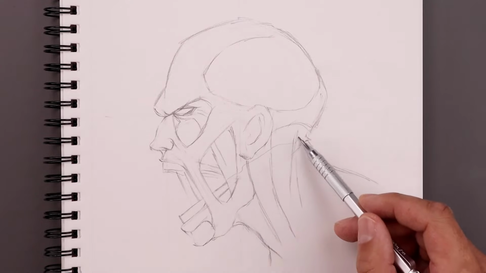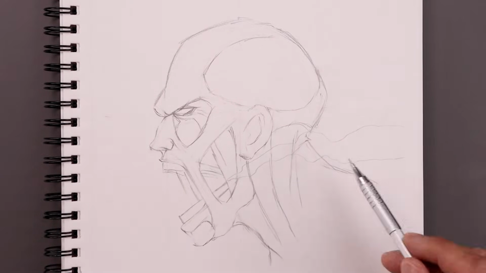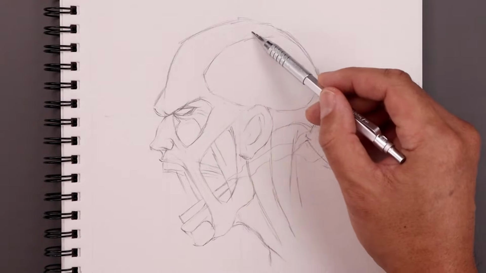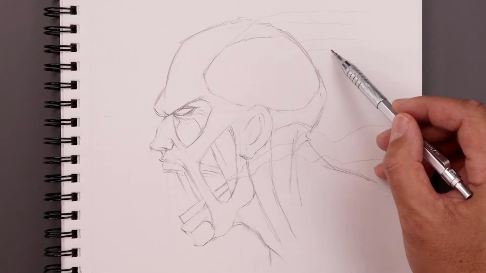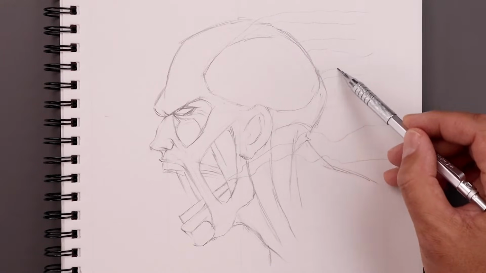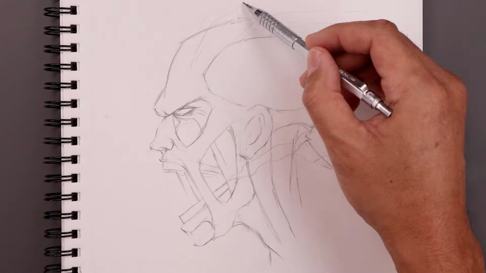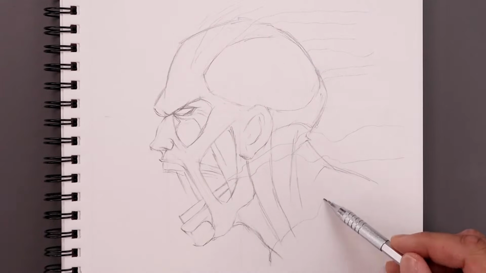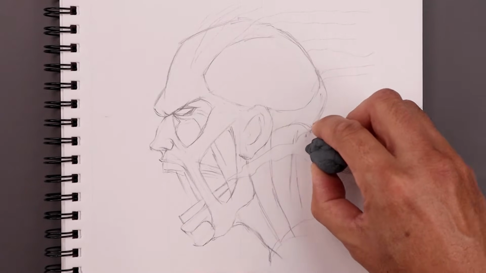Just going to add a rough shape going across the head and then out. So it gets wider as it comes out towards the right. Also adding some points coming out from the top of the head and the side. Go back and lightly erase that detail inside the smoke.